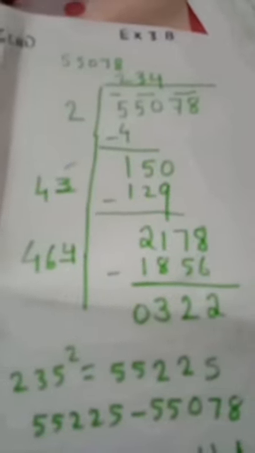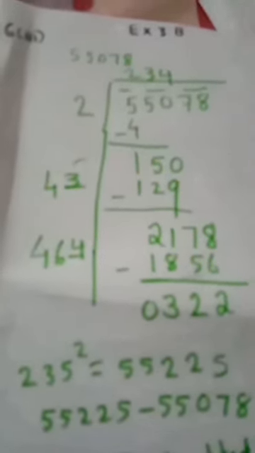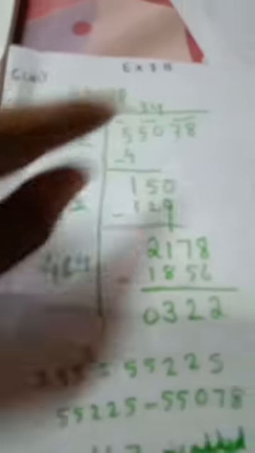Okay, if we subtract 322 from 55,078, it will be a perfect square number. But we want to find what number should be added. To find that, you should find 235 square. After 234, next number is 235, so you find 235 square.